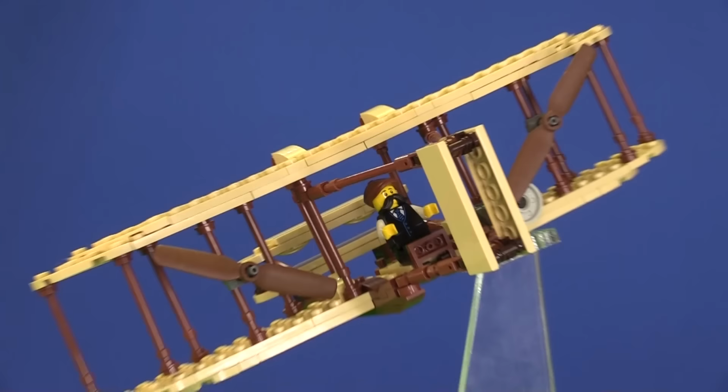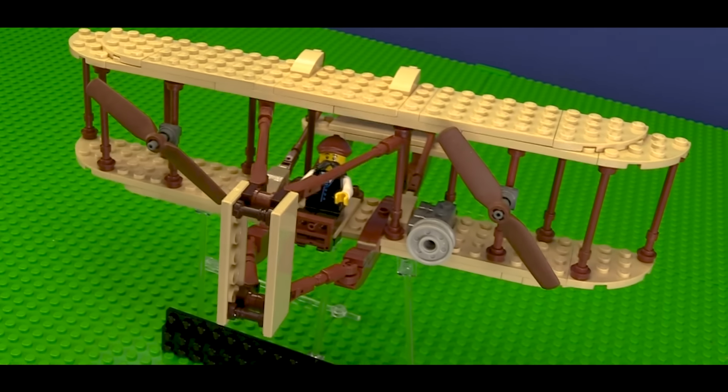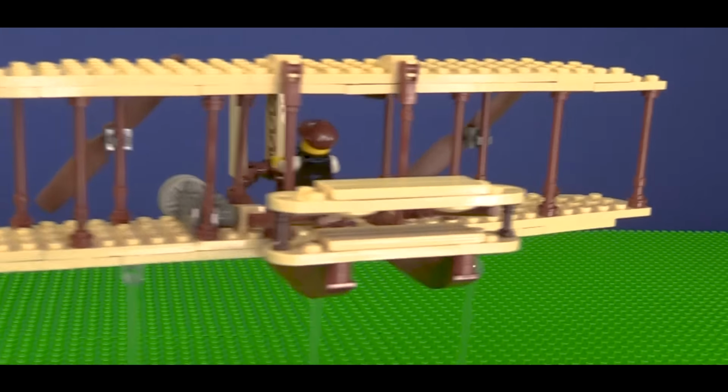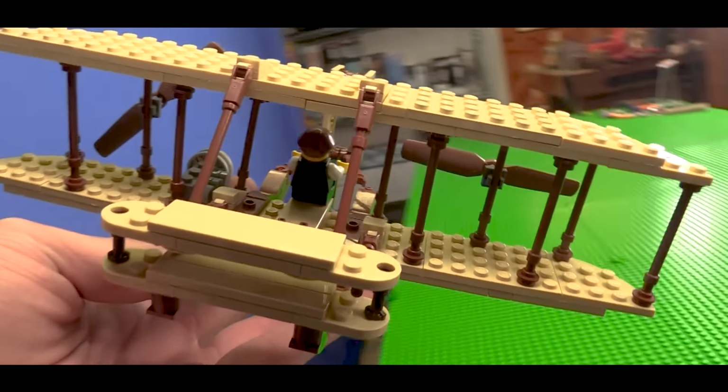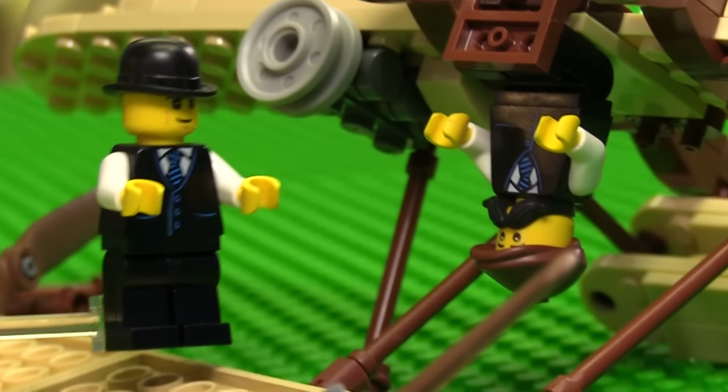Alright, this looks pretty legit, but will it fly? Yeah, and the flight only lasted about 14 seconds.